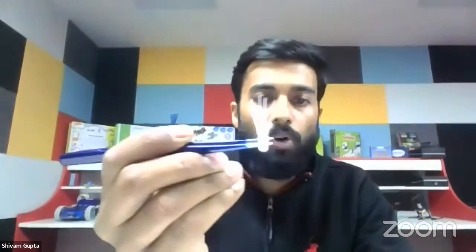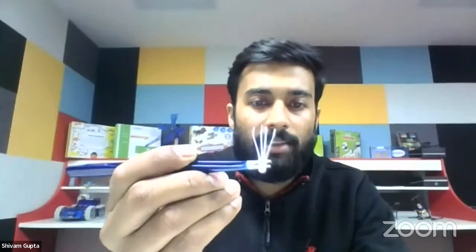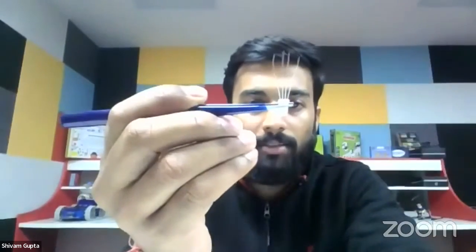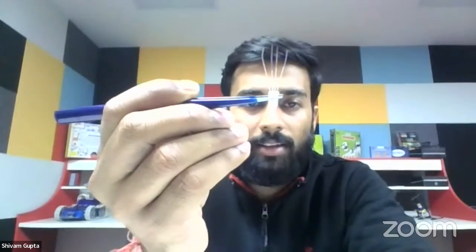If you see this properly, you can find that this LED has 4 legs, and the lengths of the legs are different. Let me straighten them.